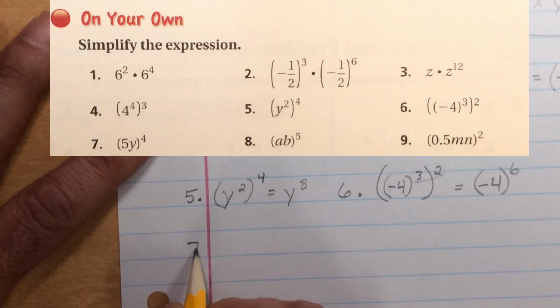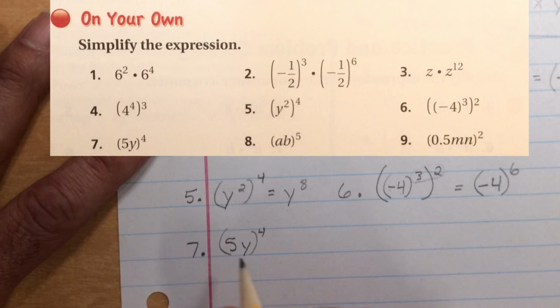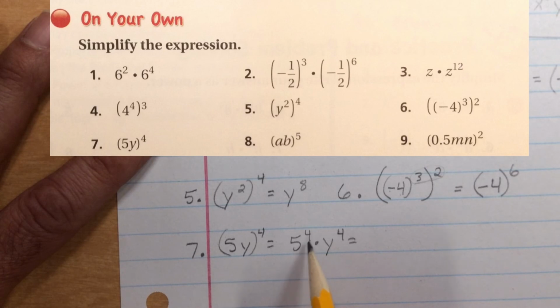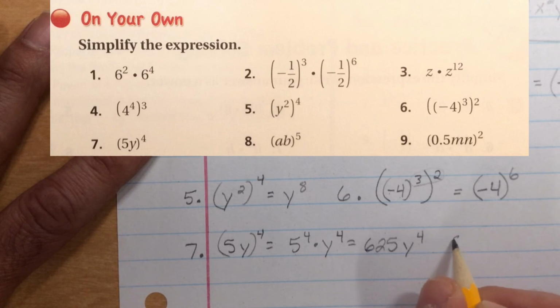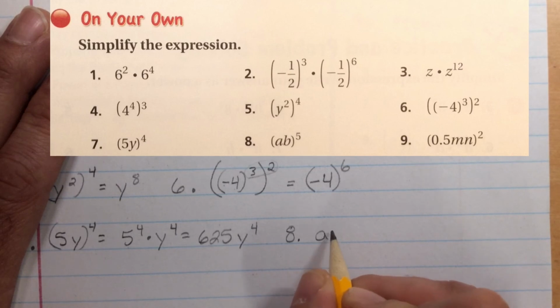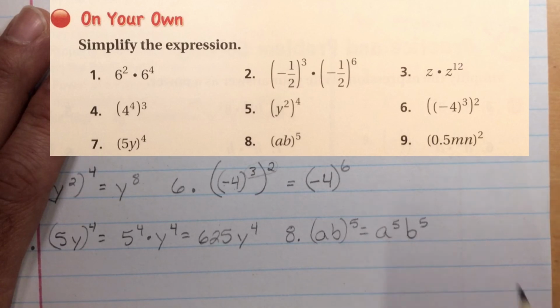Number 7, 5y to the 4th power is the same as 5 to the 4th power times y to the 4th power. Well, 5 to the 4th power, 5 times 5 times 5 times 5 is 625 times y to the 4th power. Number 8, ab to the 5th power is just a to the 5th, b to the 5th.